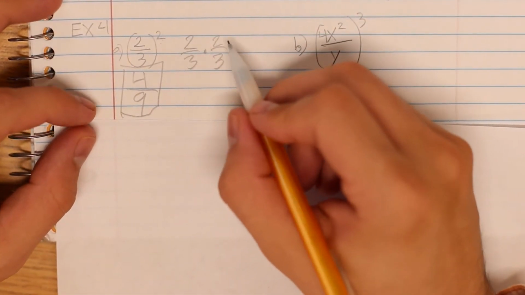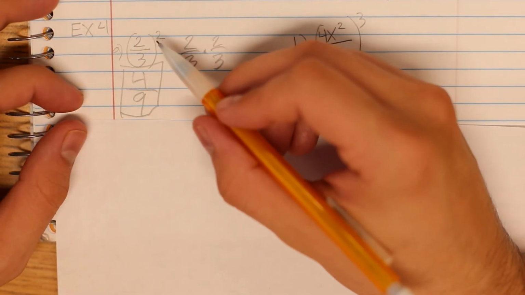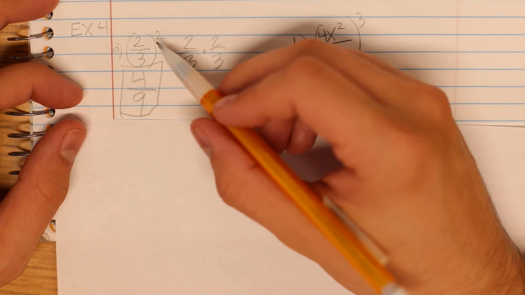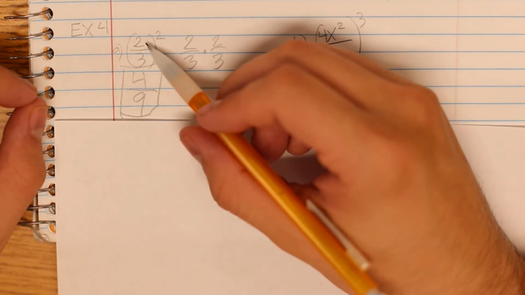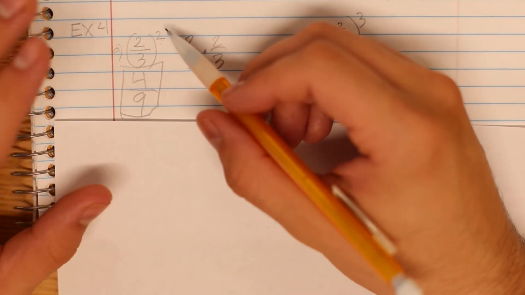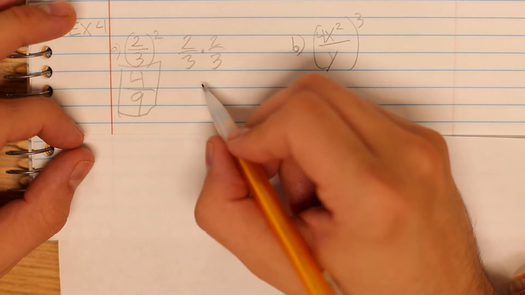Now you see you could write it out like this, or you are allowed to, again, distribute this if it is a division problem and that's all it has in it. So see, this has division. No adding, no subtracting. So long as it doesn't have those things, we're good to distribute.